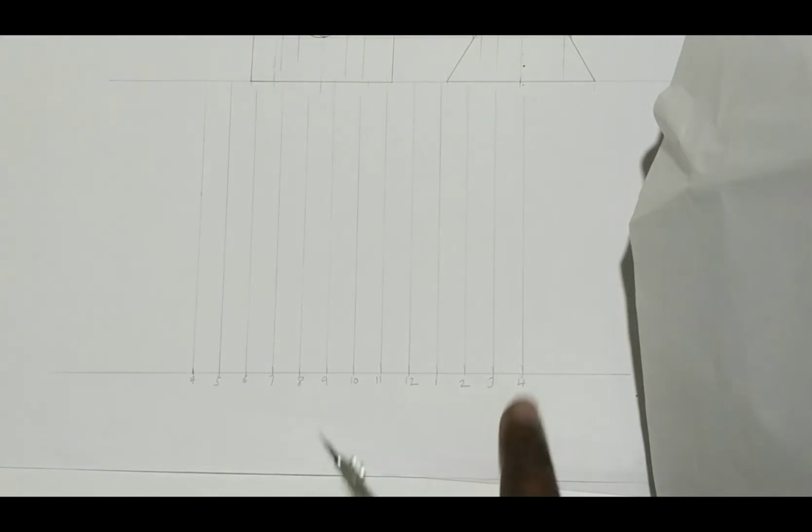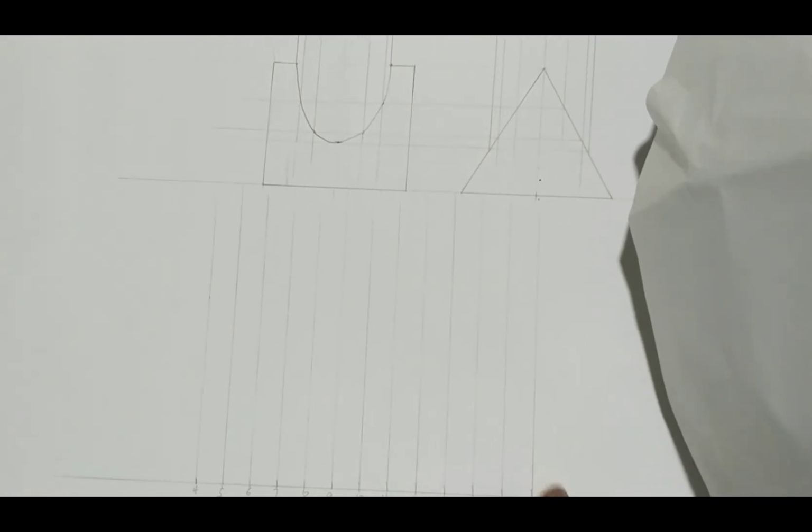After that, we are going now to transfer the heights.